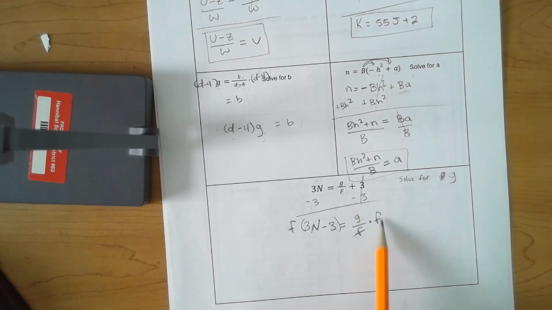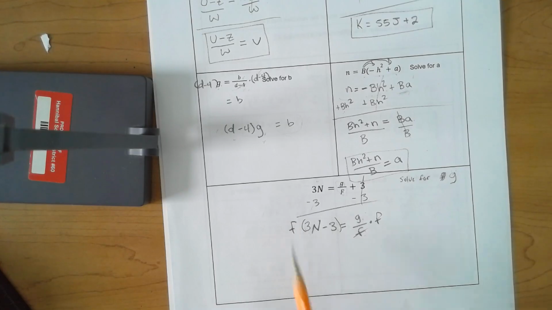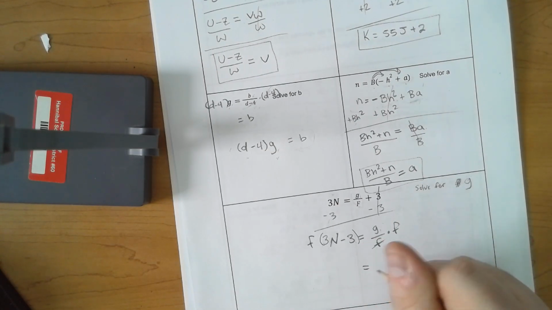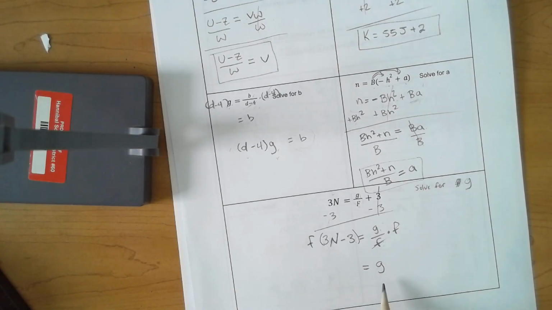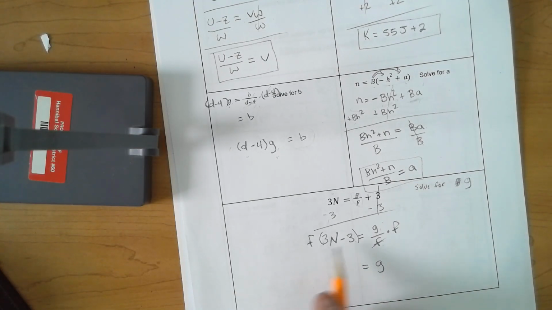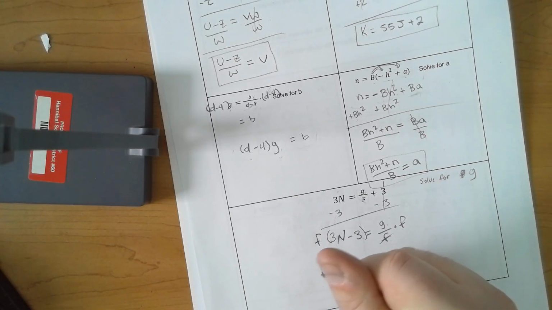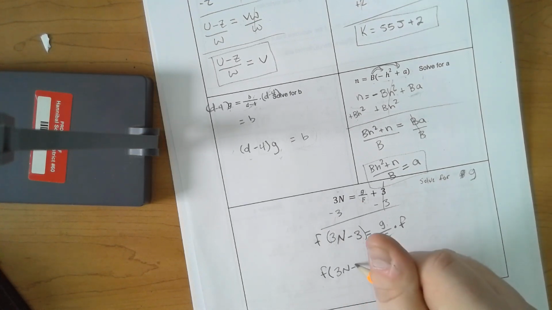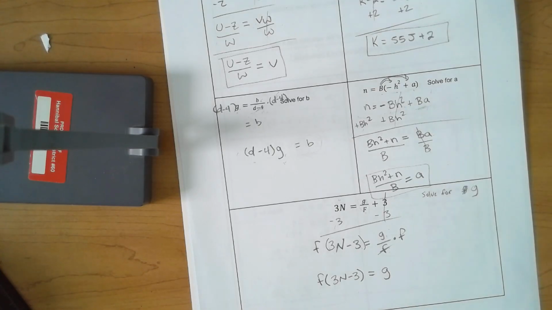If I multiply one side by f, I multiply the whole other side by f. We could distribute that f, but there's no need, because g has been solved for. It is now by itself, meaning everything the way it is is fine to write. F multiplied by 3n minus 3. I've rearranged it so that we solved for g. We got g by itself.